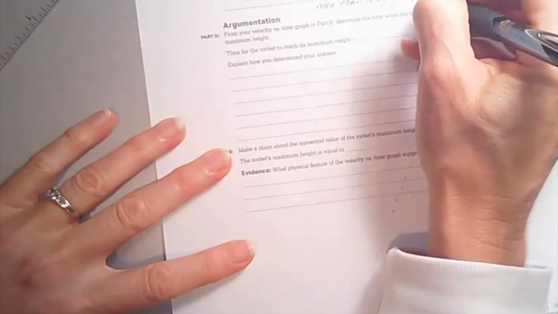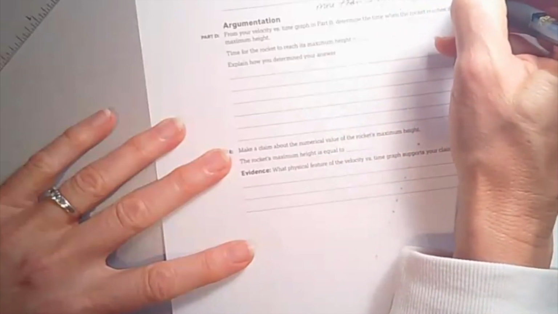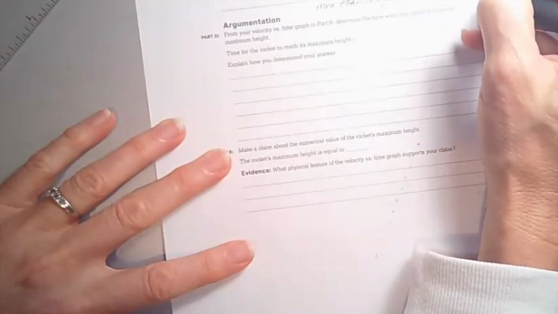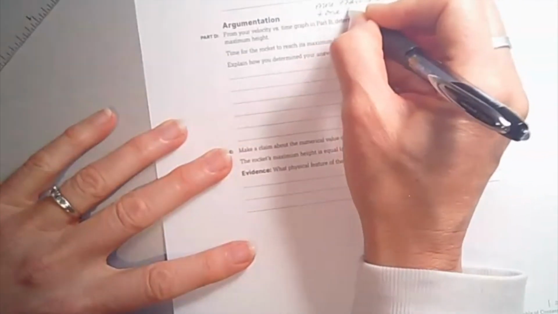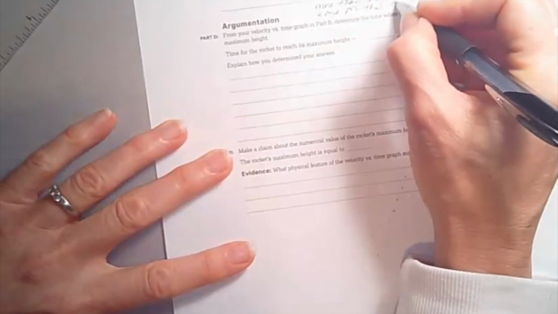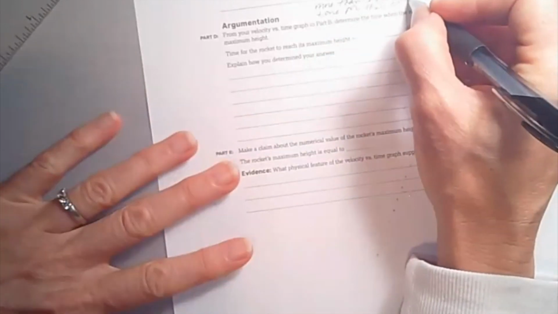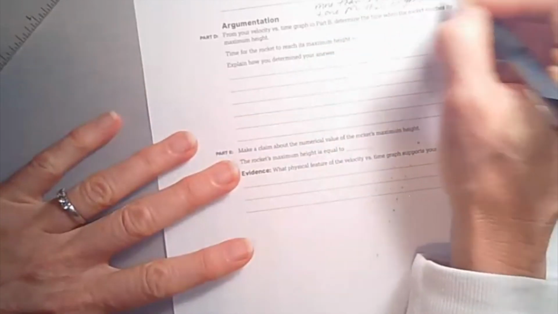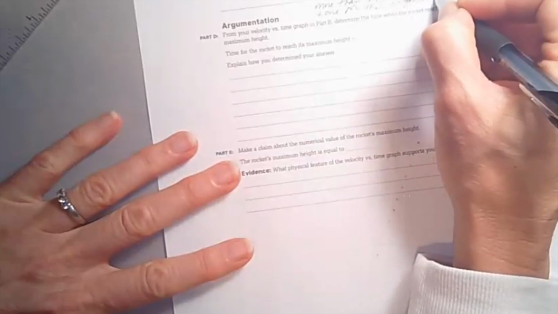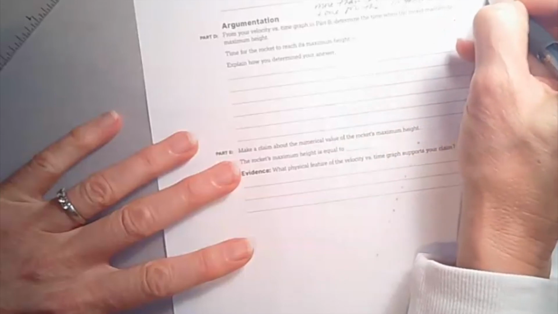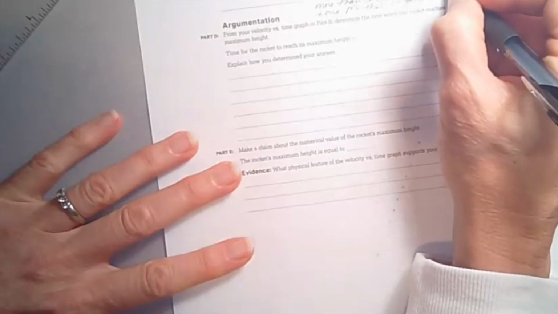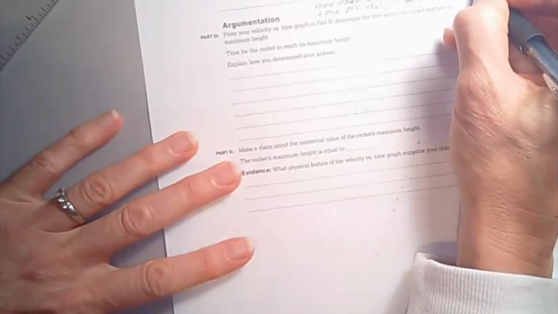One for the increasing speed portion, and one for the negative acceleration portion. Let's change this to positive acceleration. Okay, so hopefully that makes some sense.